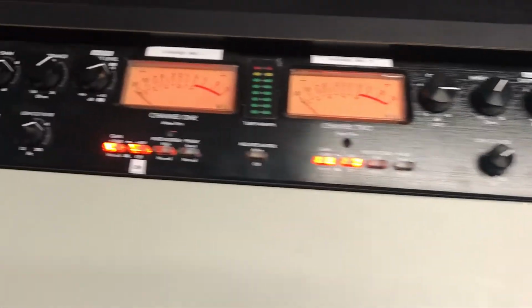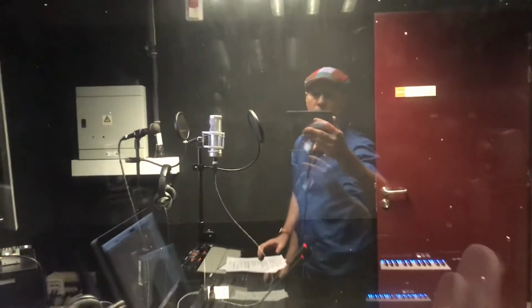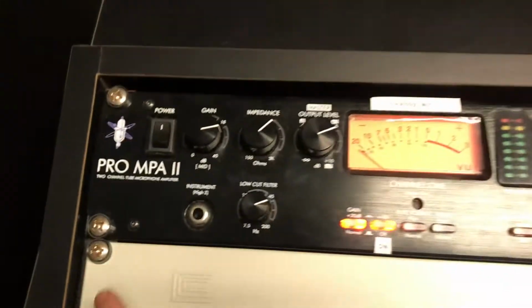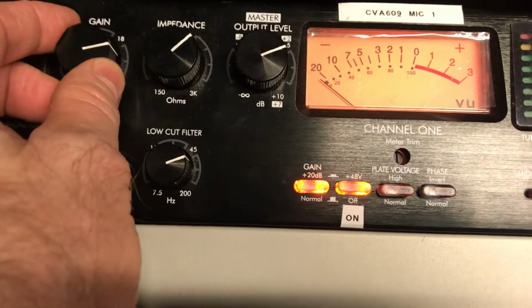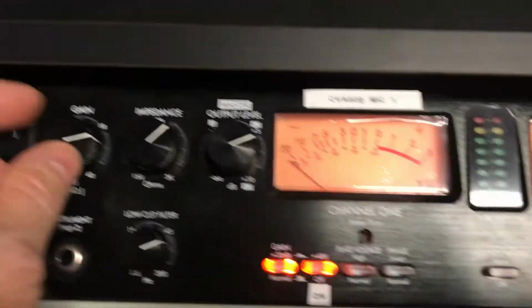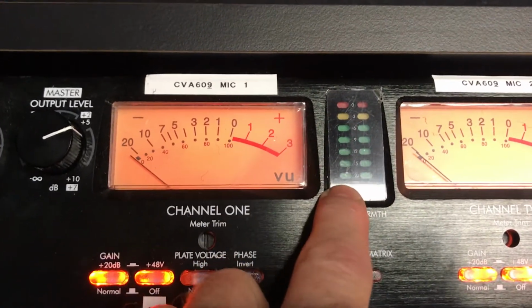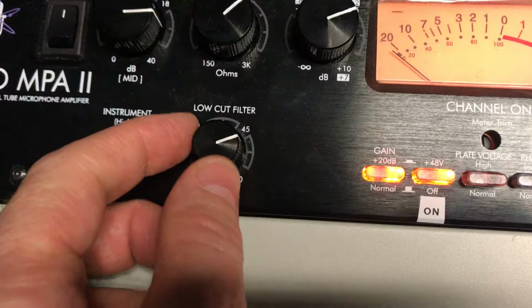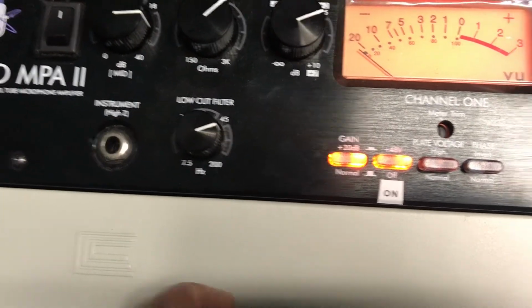So again, let me repeat. Microphone is connected from the mic through the cable, patch panel, directly into the microphone preamplifier, microphone 1. Adjust the gain level accordingly whilst watching the input level strength. So you adjust the gain according to how loud a person's voice is or what you are recording through the mic. Ensure that the low cut filter is correctly positioned.